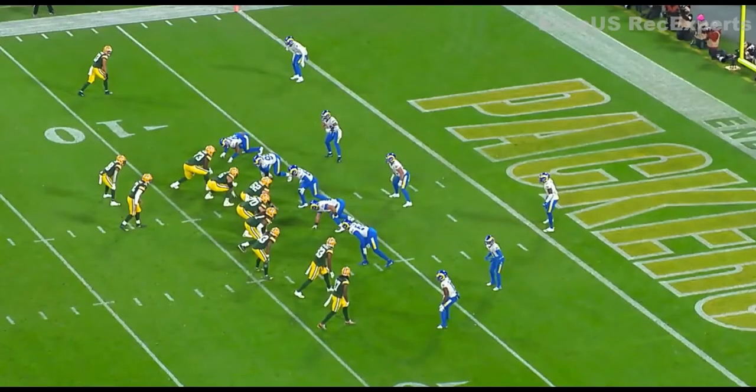So we fast forward just a little bit on the same exact drive as the last big Davante Adams on Dante Dion pass. And here the Packers are in a 2nd and 6 situation. They're still only up by a field goal, about 4.5 minutes left.